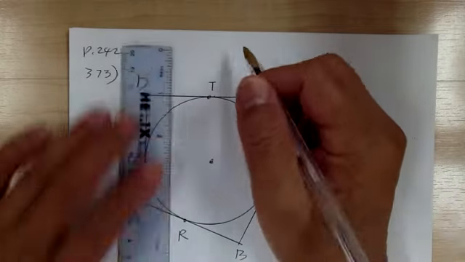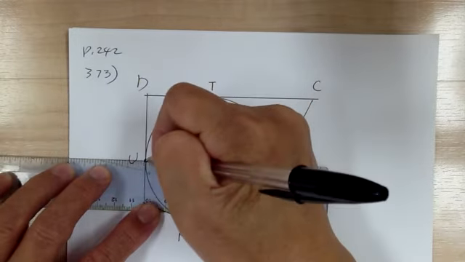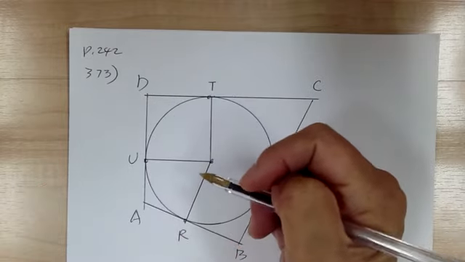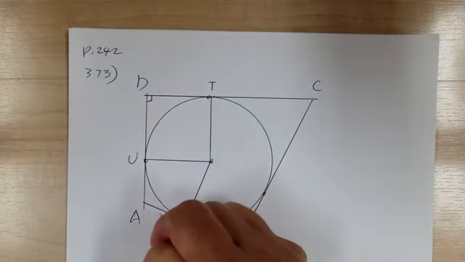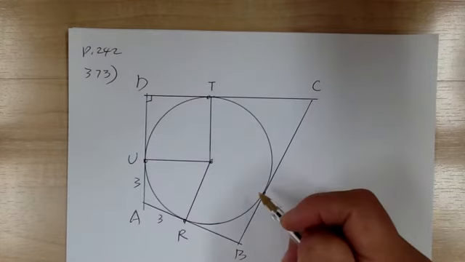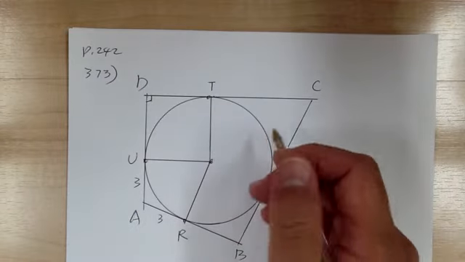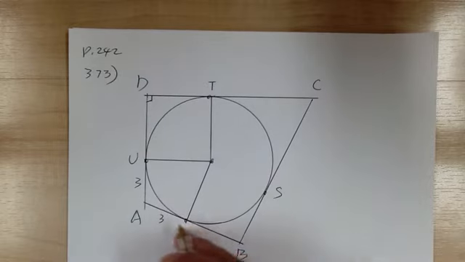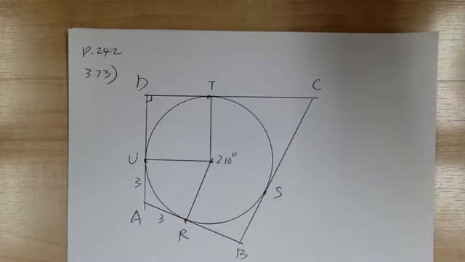So first, let's draw all the radii to the tangent points. Let's see what else is given. Angle D is 90 degrees, and AR equals 3. So right away, common tangents are congruent. If AR is 3, AU will be equal to 3. And angle D equals 90 degrees, and RST equals 210. We're missing the S over here. So RST is 210.